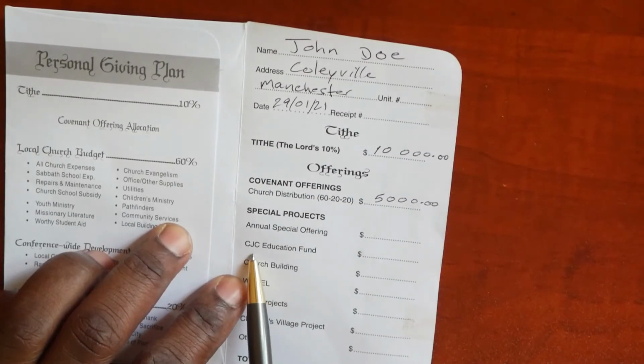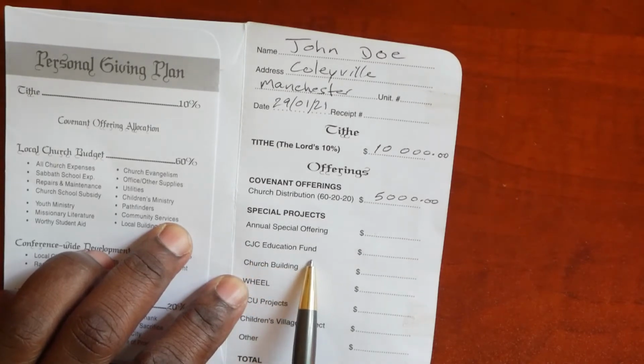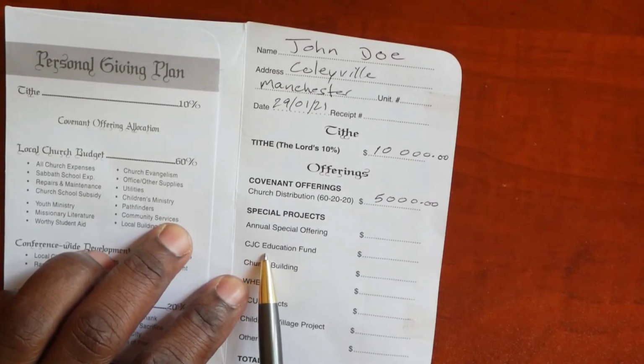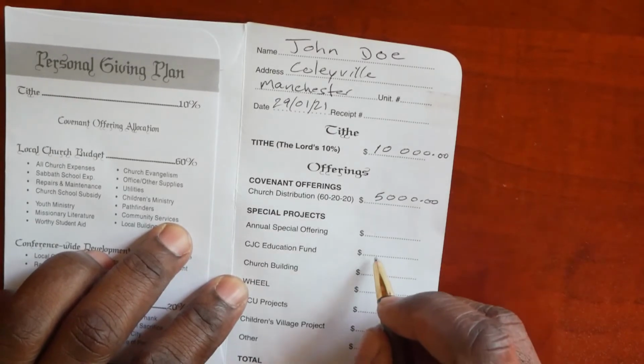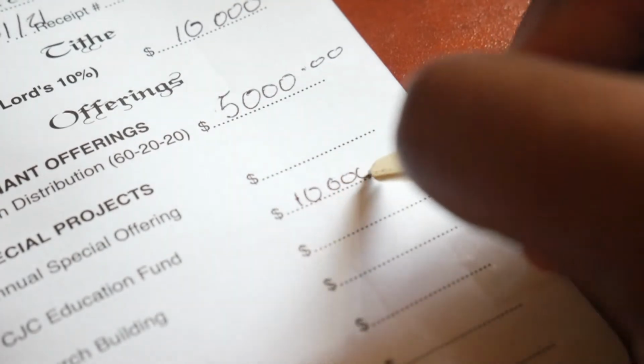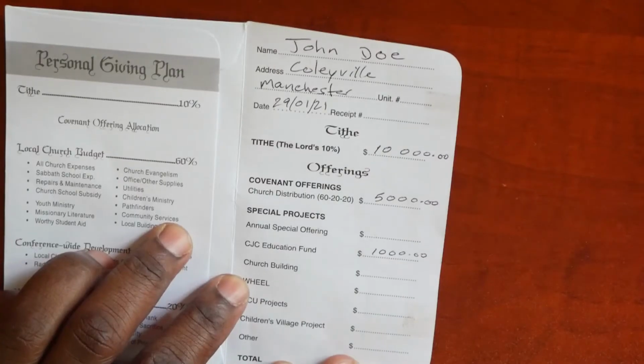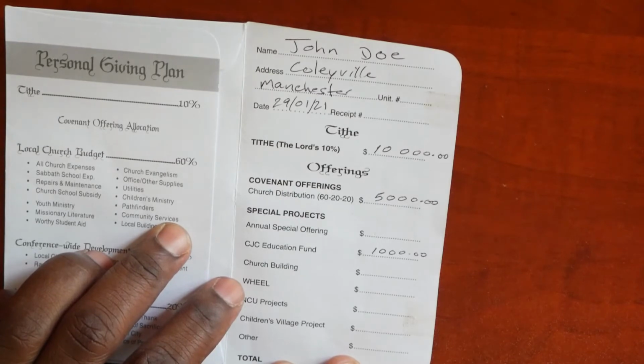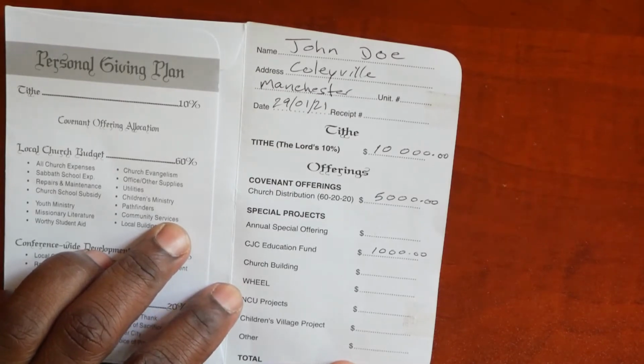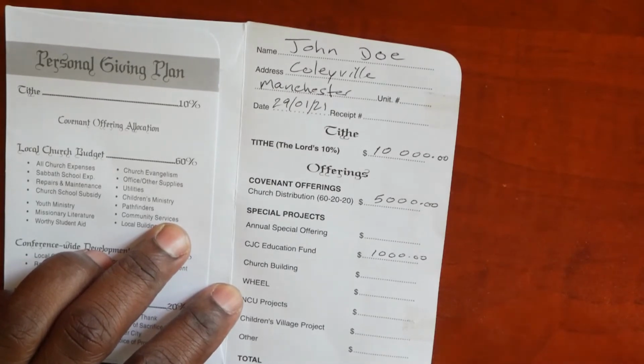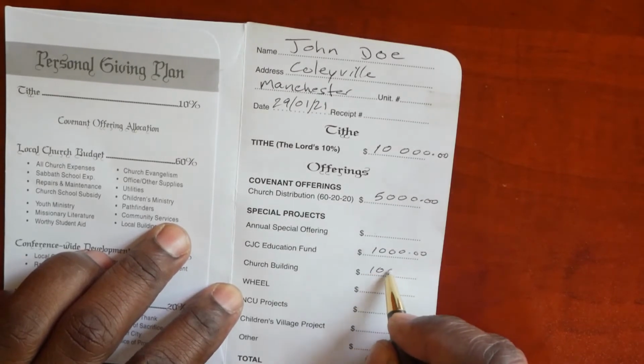Now let's say, for example, you want to give to the education fund of the conference. Here it says CJC, Central Jamaica Conference Education Fund. Now the education fund, of course, would go to assist needy students. So let's say, since I'm interested in education, I'm going to give $1,000 each month. So I give another additional $1,000. Now let's say my local church is in construction, and therefore I feel the need to contribute to them. So I may be giving a special offering towards the church building, let's say I give another $1,000.